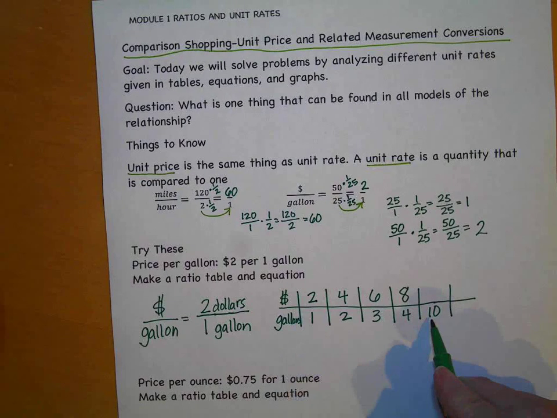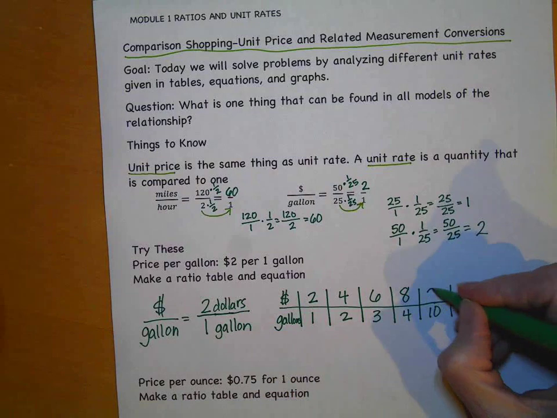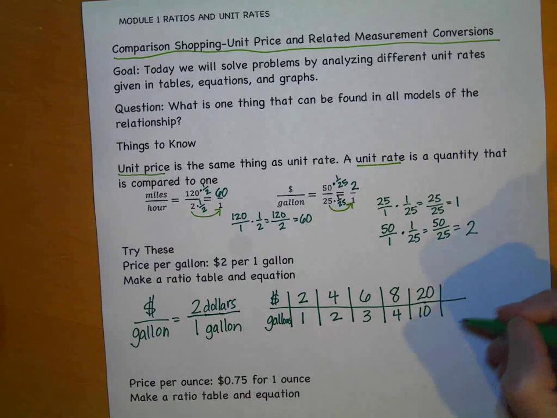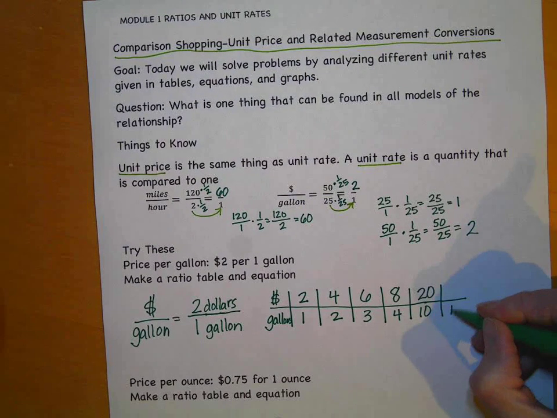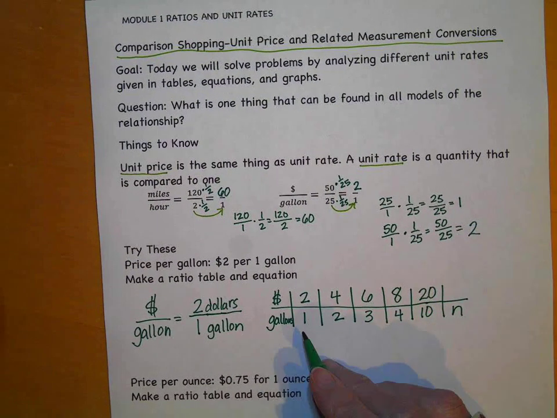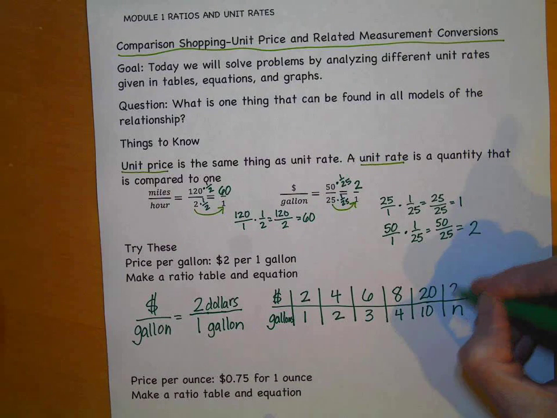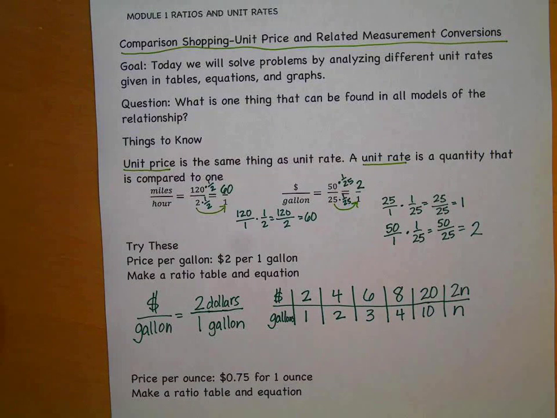Very same pattern. How did you get from 1 to 10? Times 10. 2 times 10 is 20. Are you starting to see how it works? So what if I told you that I needed n gallons? So how did I get from 1 to n? I times it by n. So what you do to one side, you have to do the other. So it would be 2n for that one. Okay? And n just means any number of gallons.